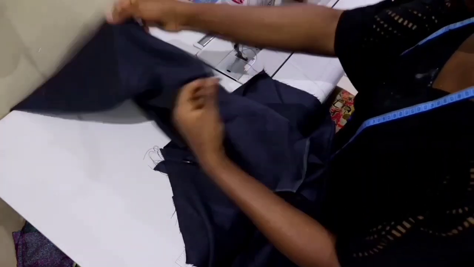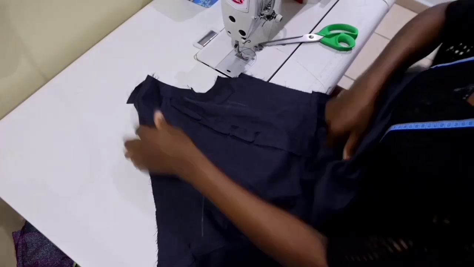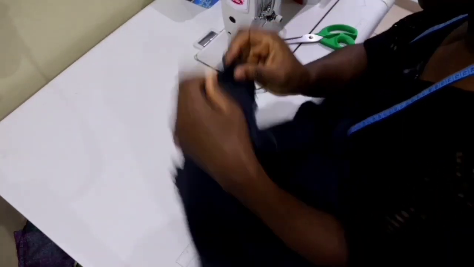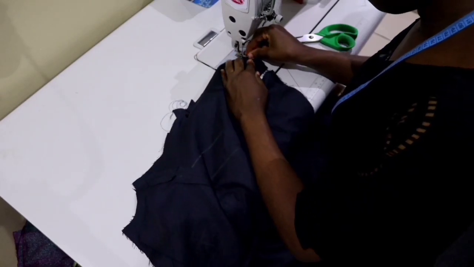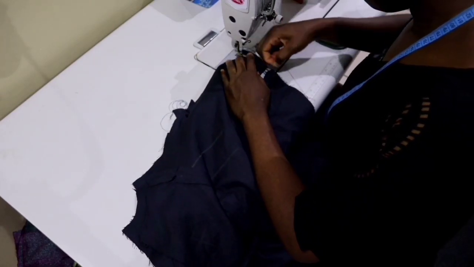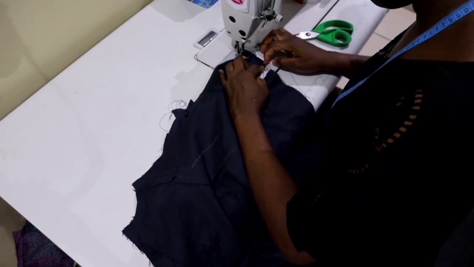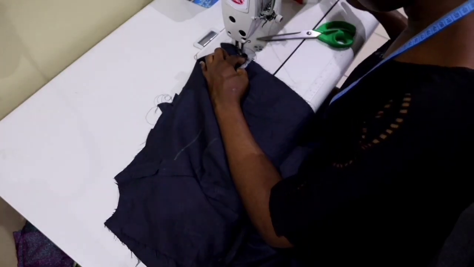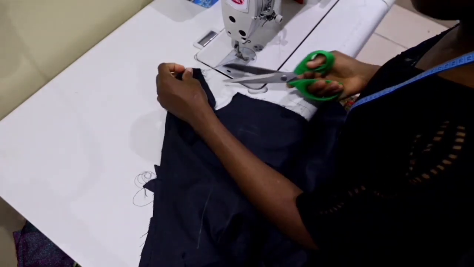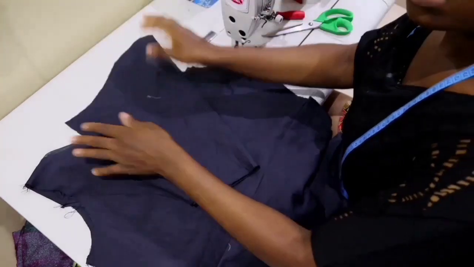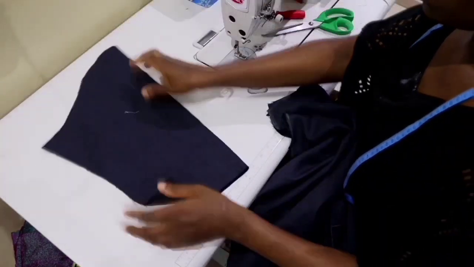So the next thing I'll do now is to join the shoulder very well. The shoulder is already joined, but you know we cut the neckline afterwards. So I'm going to restitch the shoulder. So this is my dress, and then the next thing now is to attach the sleeve.